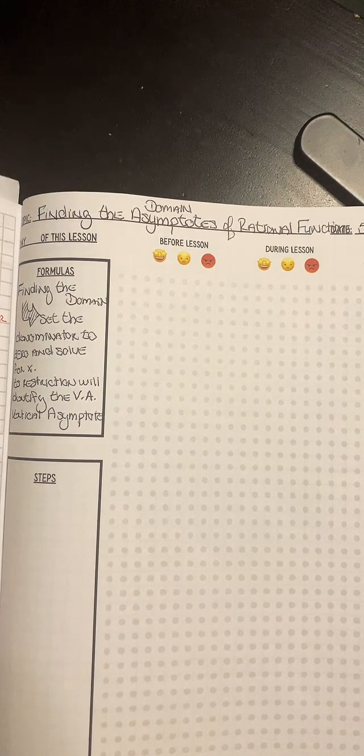Days are flying by. Alright, so I was helping a student today, and she was working on asymptotes and also the domain of rational functions. So we did a little bit of work with rational functions before.